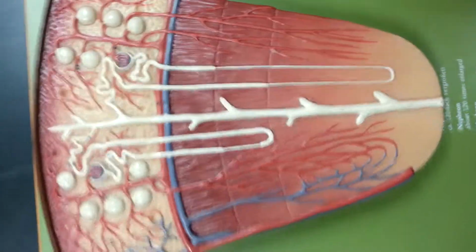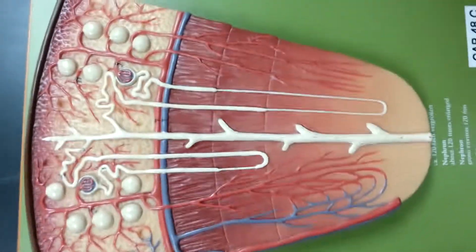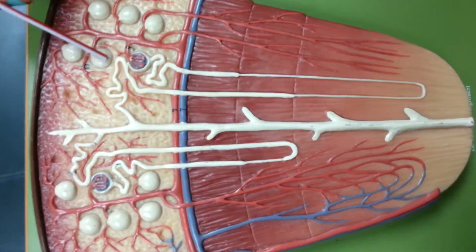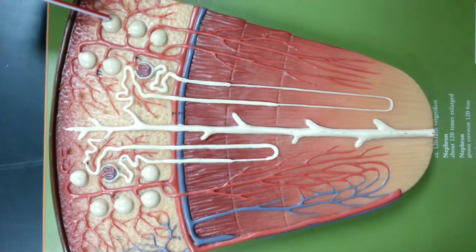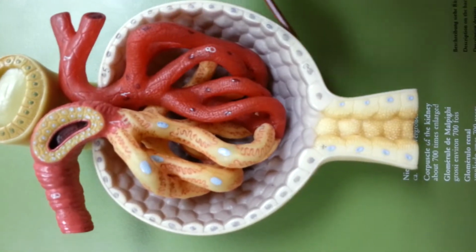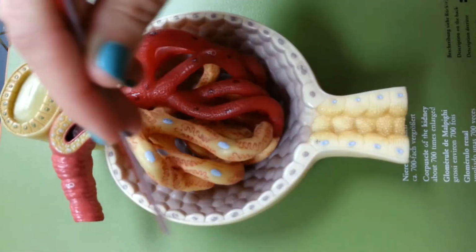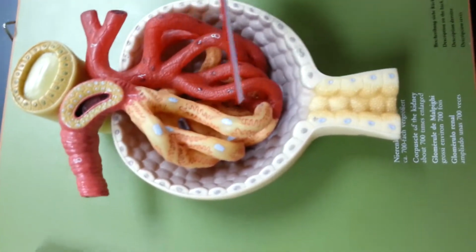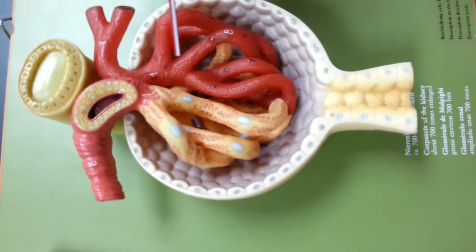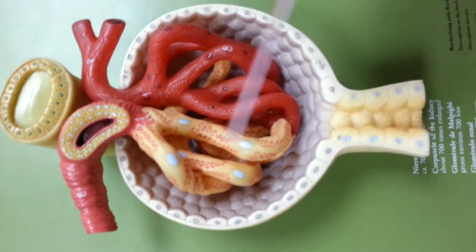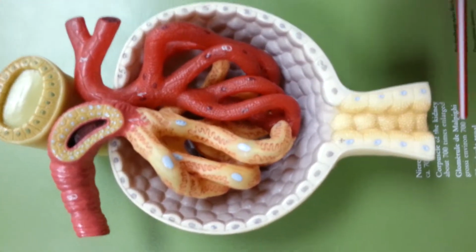Okay, for renal histology, we start with the renal corpuscle, which are these little white bulbs that look like Christmas ornaments that you see here. And then here is a cross-section of that. So this is the outside, and it's the glomerular capsule, the white outer edge. Within that, there's the glomerulus, which is a ball of capillaries where fluid from the blood leaves the capillaries and then goes into the kidneys where it's filtered.